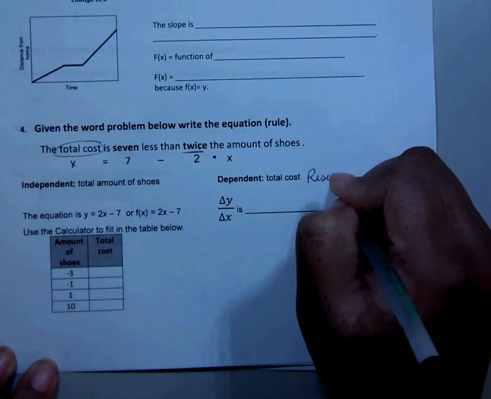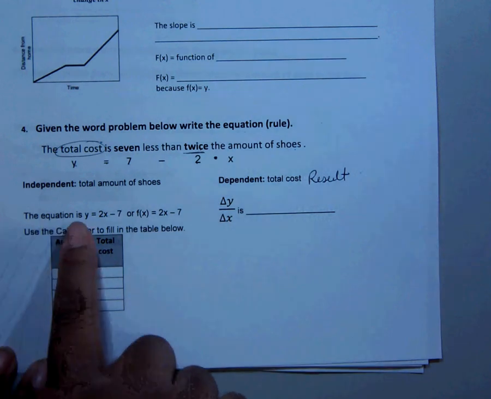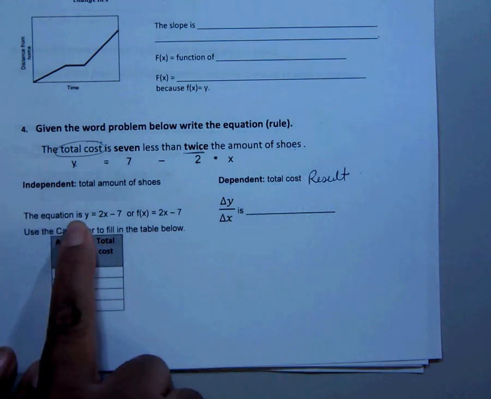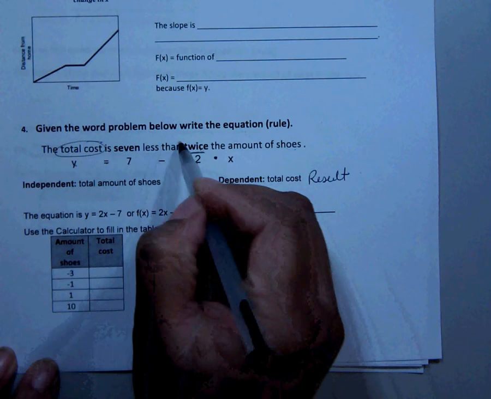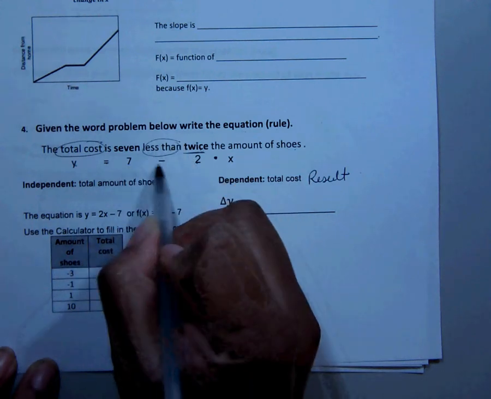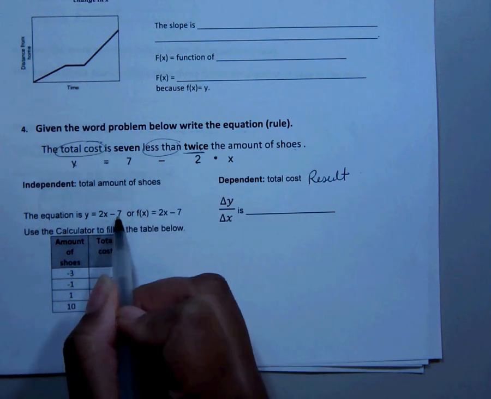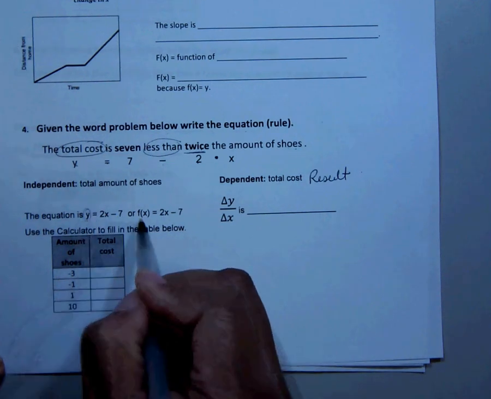We know that. And I can say total on that. But remember, dependent is always going to be the result. So for this problem, it's going to be the total cost. Now it says the equation is, now this is the tricky part. Whenever you have less than, you don't do 7 minus. It's going to flip and be 2x minus 7. You have to write it that way or else it's wrong. Don't forget that the y becomes f of x.